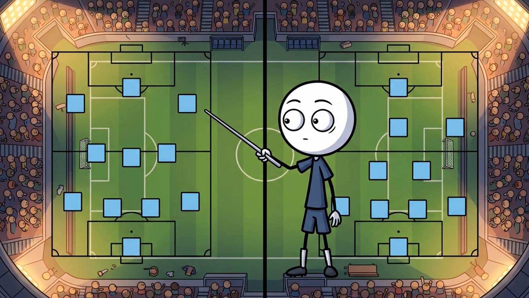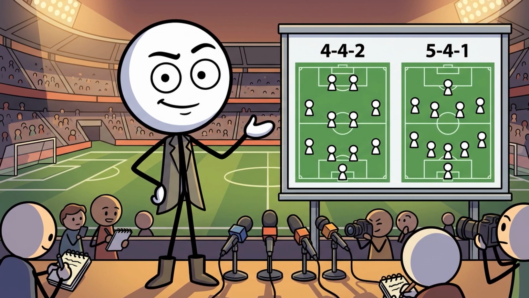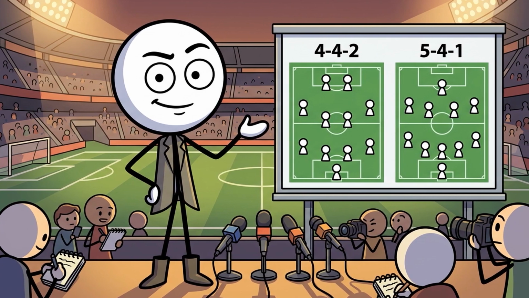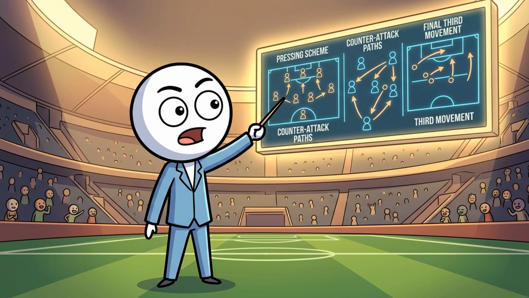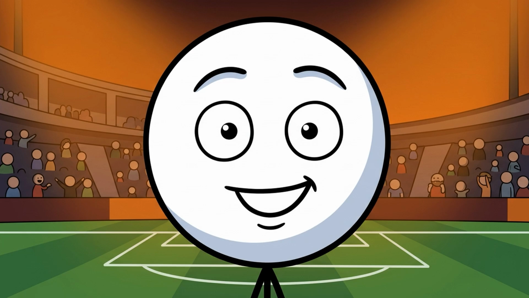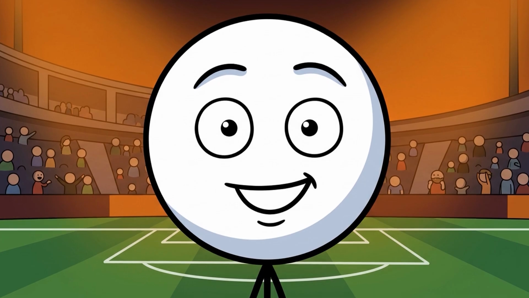So those are some of the most common football formations explained. The important thing to remember is this. A formation is not just numbers on a screen. It is a plan. It tells you where the team wants to control space, where the danger comes from, and what the manager is trying to protect.